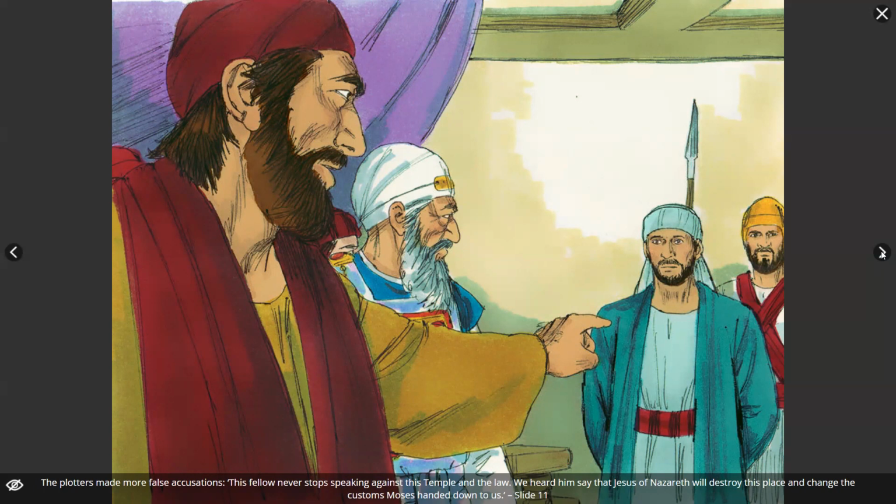Next person. Rochelle, can you read the bottom, please? The plotters made more false accusations. This fellow never stopped speaking against this temple and the law. We heard him say that Jesus of Nazareth will destroy this place and change the customs Moses handed down to us. Very good. Again, these are all false accusations.